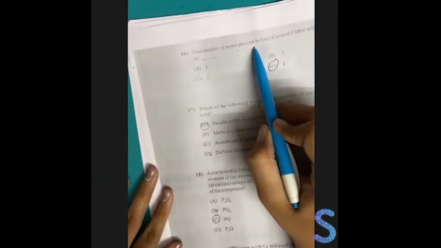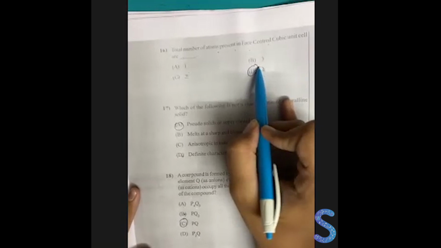Next, which of the following bases is not present in DNA? Uracil, thymine, cytosine, or adenine? So the answer is A, uracil. Next, total number of atoms present in face-centered cubic unit cell are dash: 1, 3, 2, or 4. So the answer is 4.